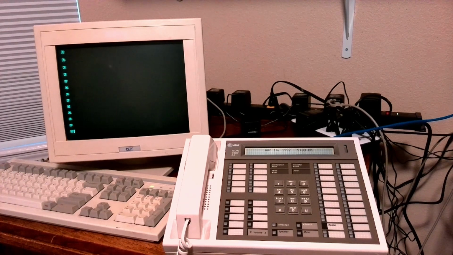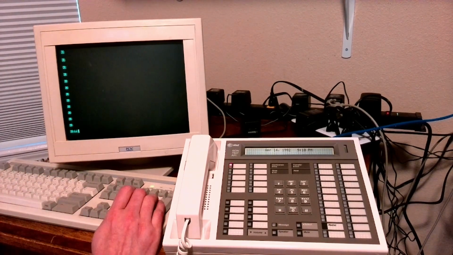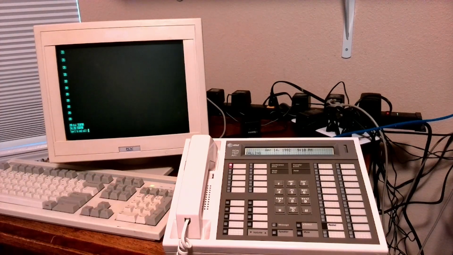So I'll wake up the terminal here. There's two ways to make a data call. One is directly from the handset or the data set, and the other is, if you're already on the serial port, you can just give it the command to dial to the other end. In my case, it's 555-0708. Oops. So it's calling, ringing, connect, and got the data mode.